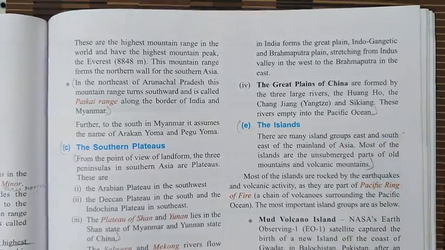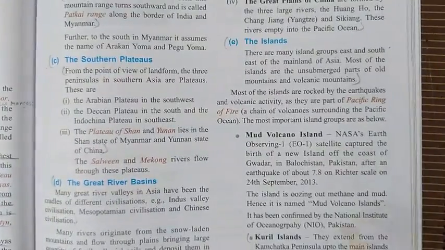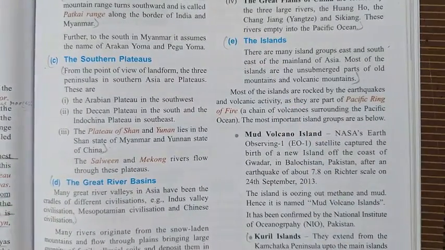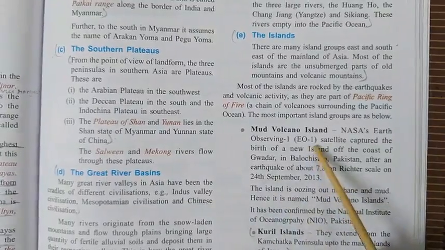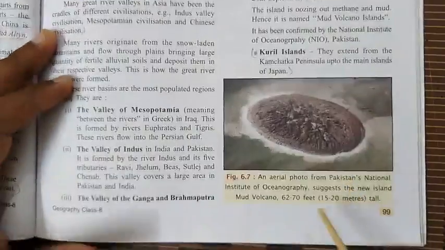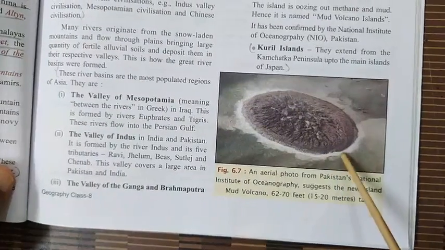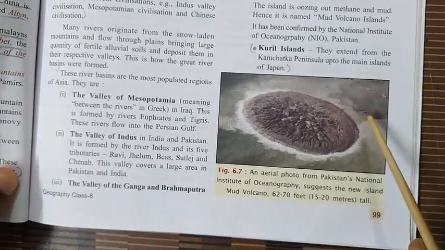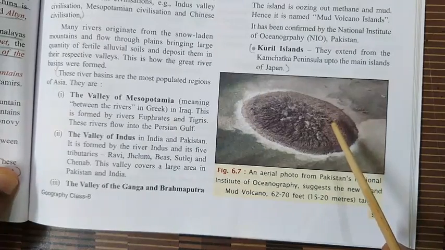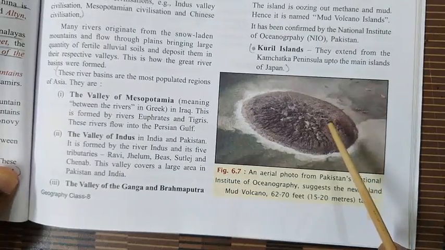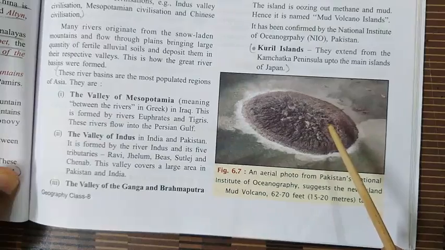Well, now let's move to the last part, which is islands. Here one very important island has been formed. This is a totally different island. Near Pakistan, if you see here, this is an aerial photograph taken by satellite. Near Pakistan there is a place known as Gwadar, right near Balochistan.